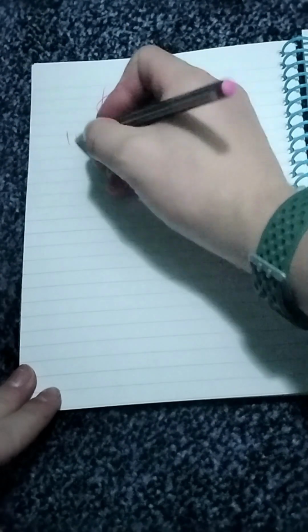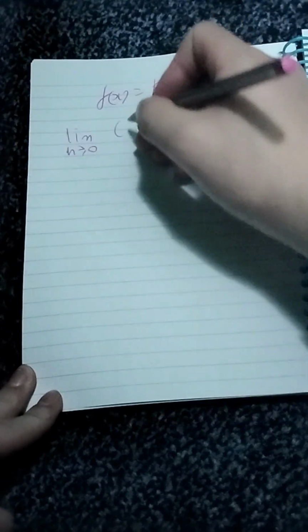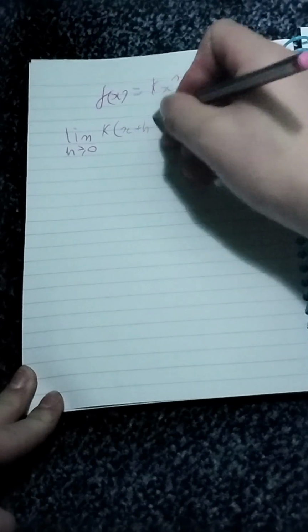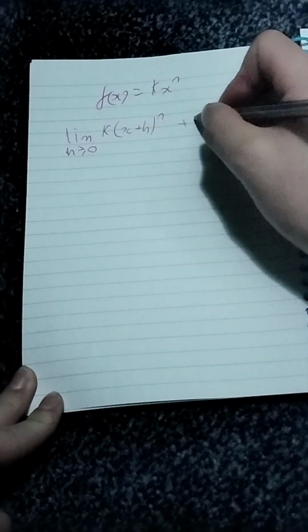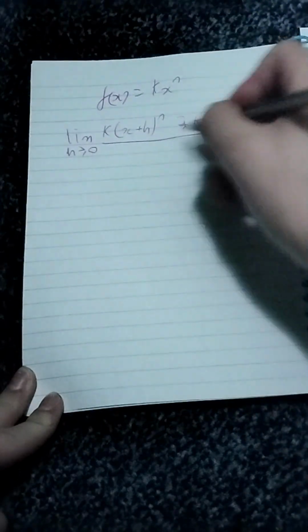And that is, if we have f of x equals kx to the n, where k is just any old coefficient, and x to the n is any power, then we first of all do the limit as h goes to 0 of k(x plus h) to the n minus kx to the n, over h.